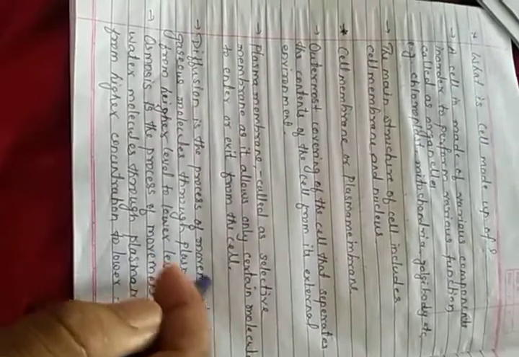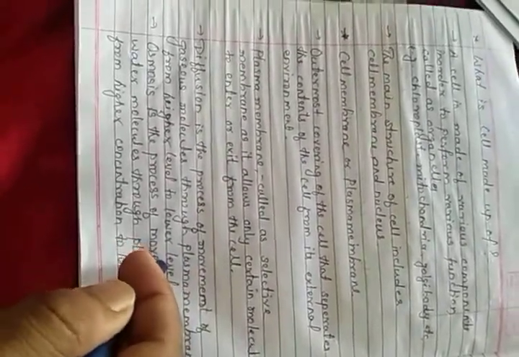Selectively permeable means it checks whether the molecule is applicable for the cell or not, meaning whether it is utilizable by the cell or not, and on that basis it allows entry and exit of molecules. The molecules which enter or exit the cell include water molecules, gases and minerals. On that basis, the terminology of exchange of molecules is defined here.